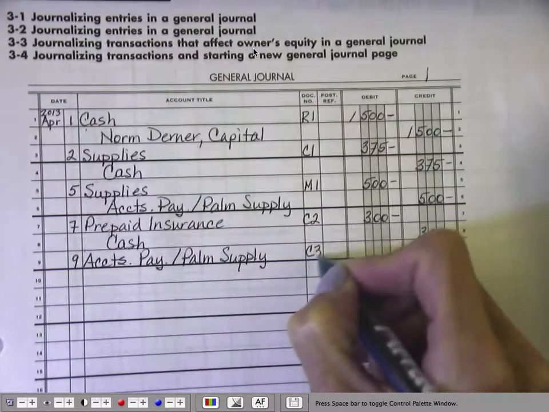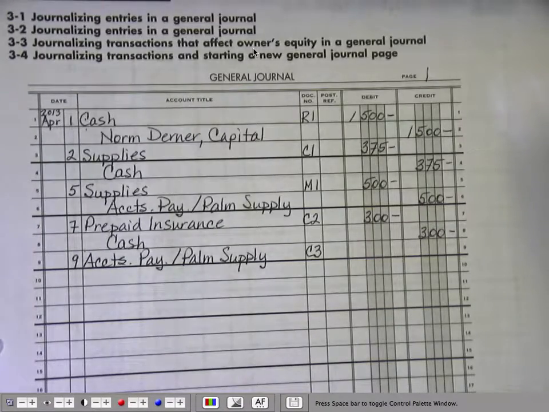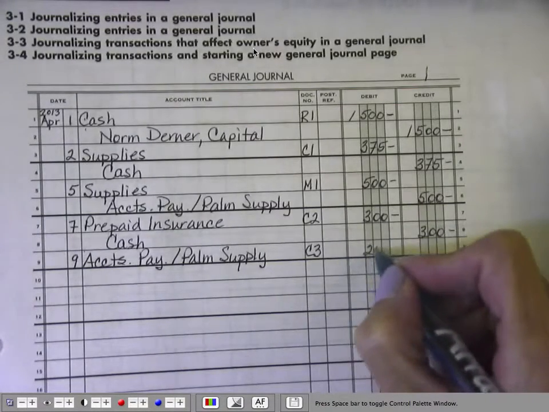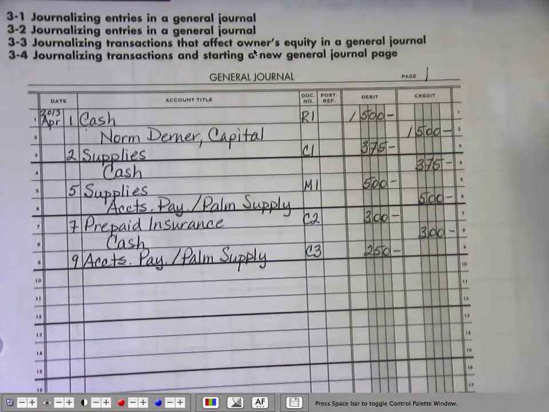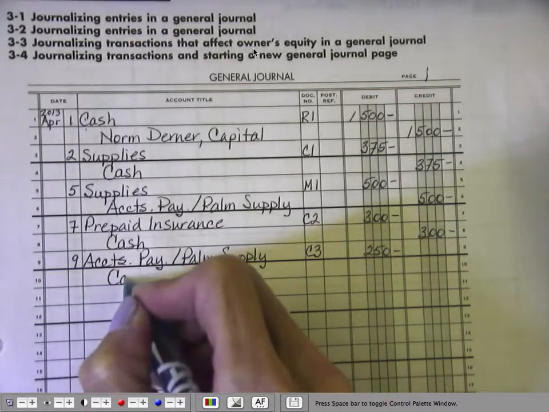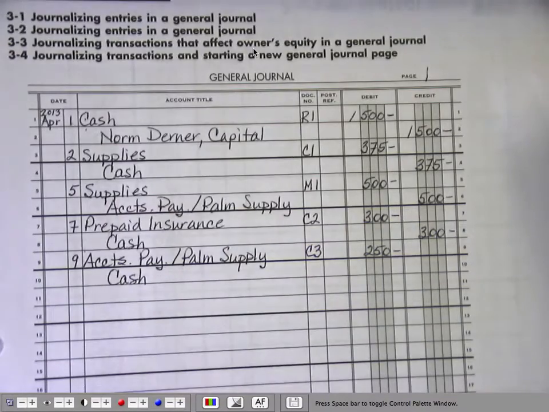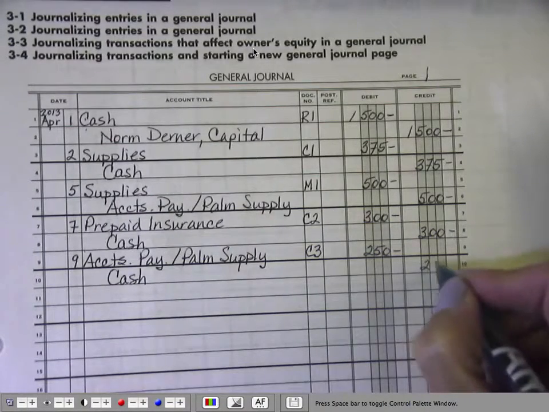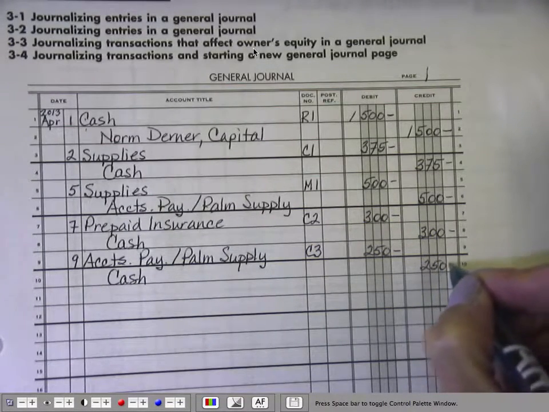Check number 3 is my source document. The amount is $250. And then my second account is the credited account cash. So I indent a little bit. I write in cash and the amount $250.